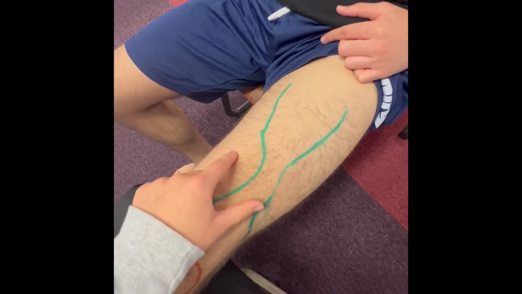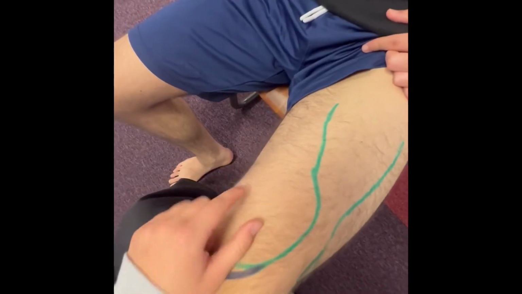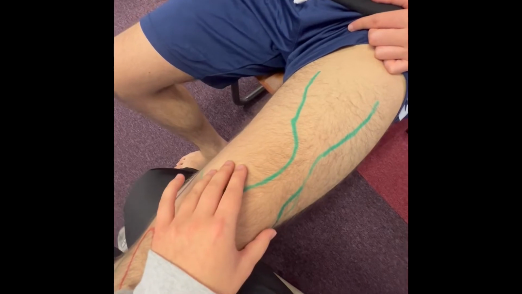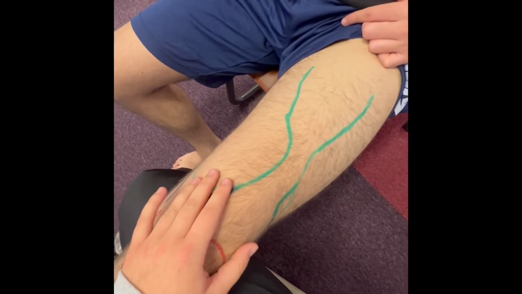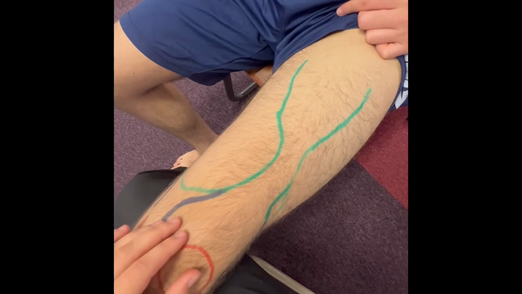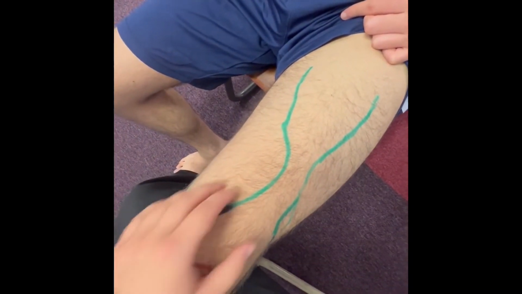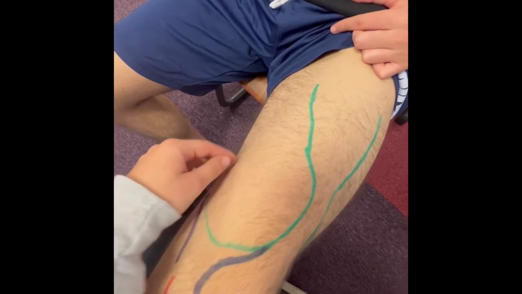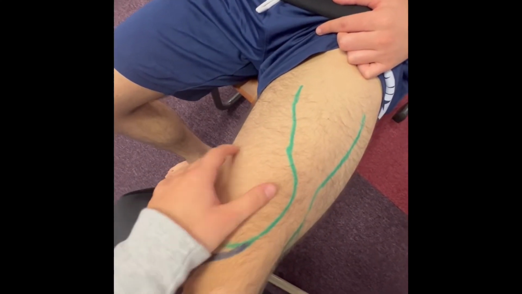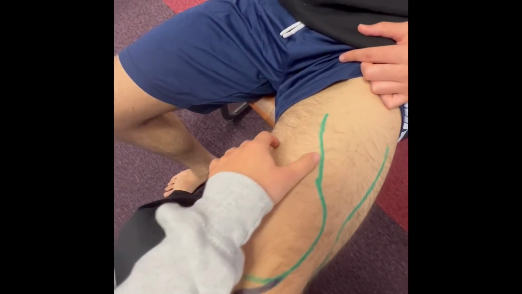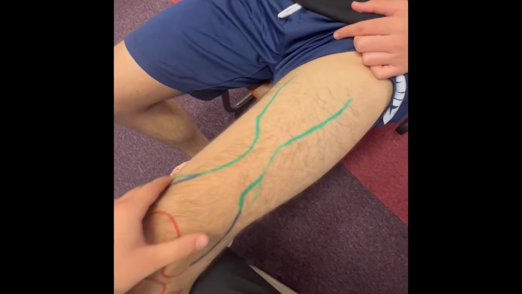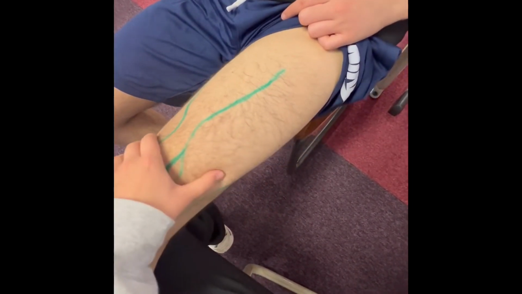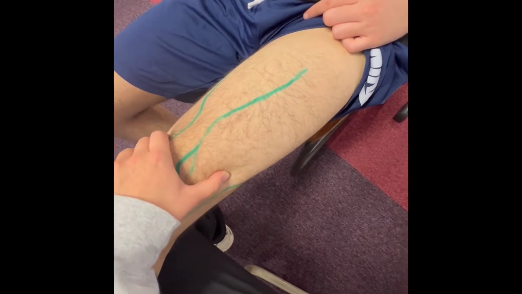If you look onto the patient, you have four muscles that are in the quadriceps, but I only drew three because the vastus intermedius is the deepest muscle, and you can't really see it or feel it. So here you have the vastus medialis. It is a part of the quadriceps, and it starts from up here and it goes down here. And in the middle we have the rectus femoris, and on the lateral side we have the vastus lateralis.